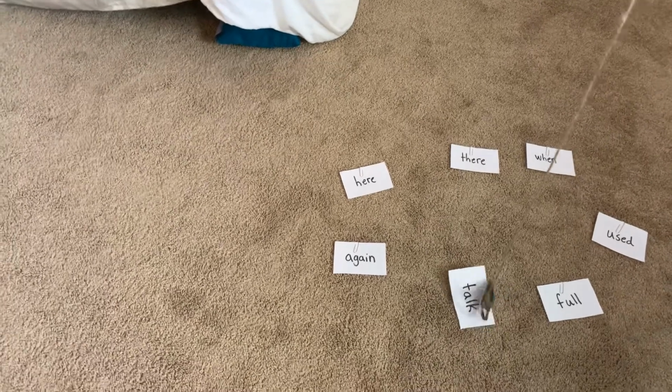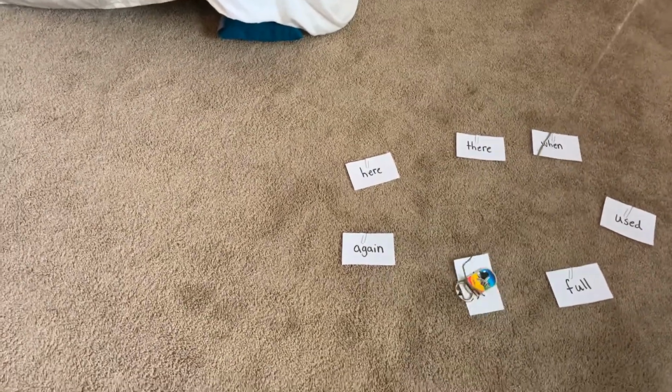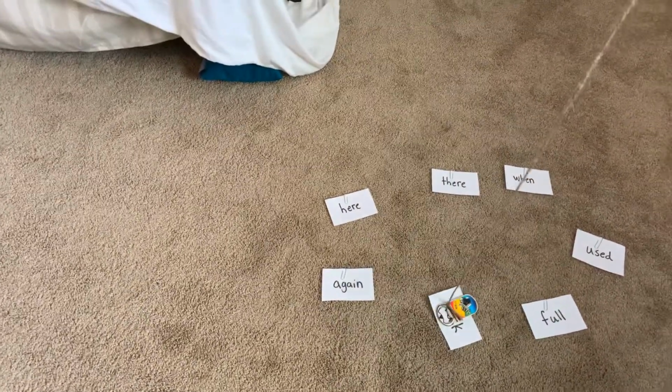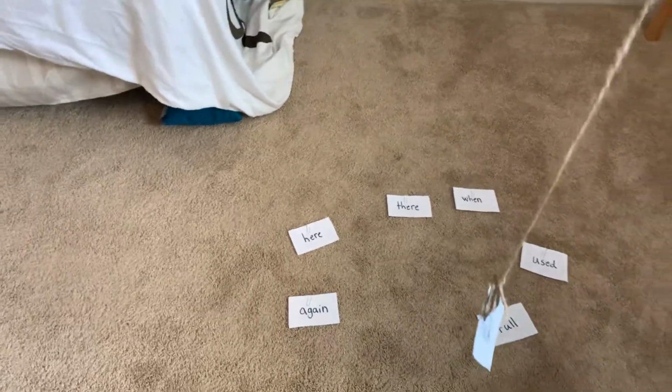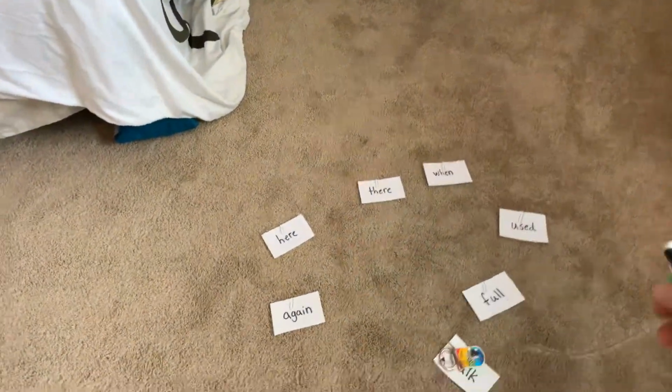Let's try again. You've got to get a powerful magnet for it to stick. So there we go. All right. So that's a fishing game that they can do.